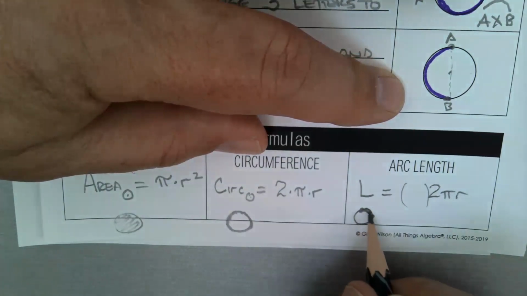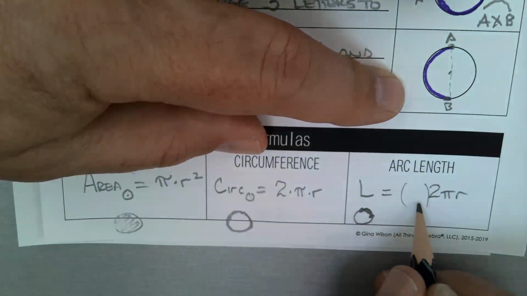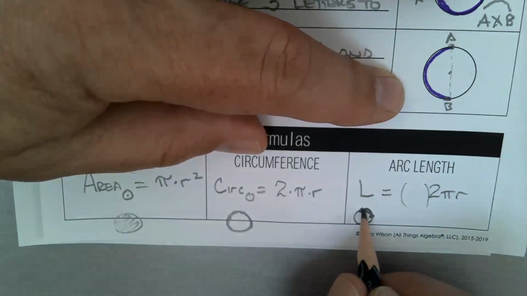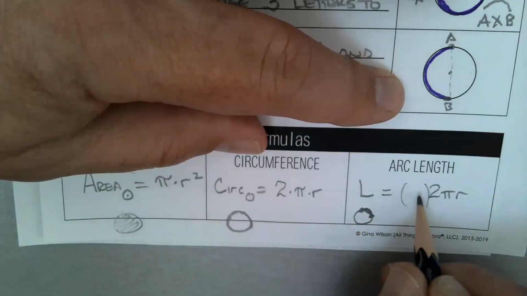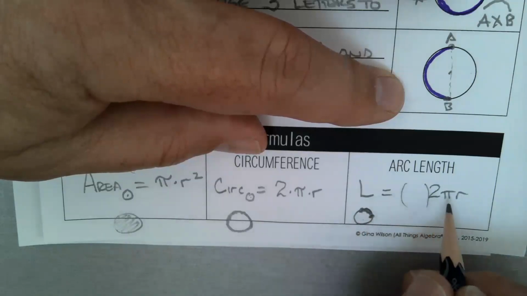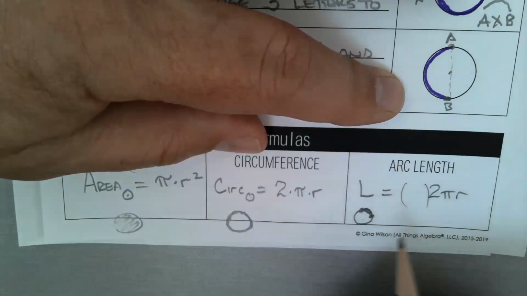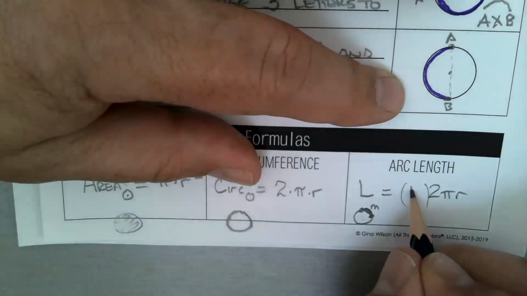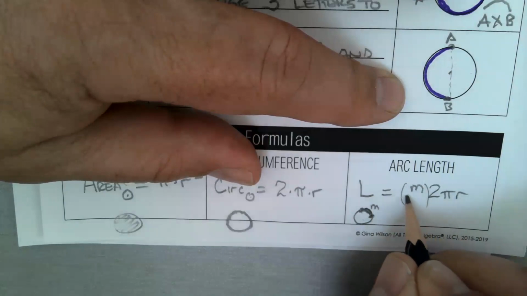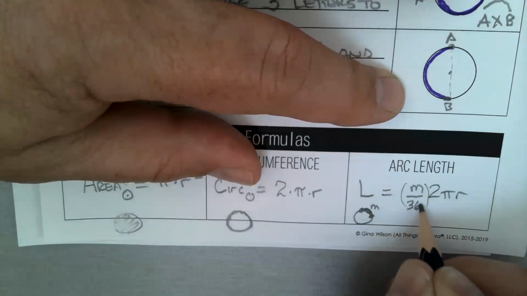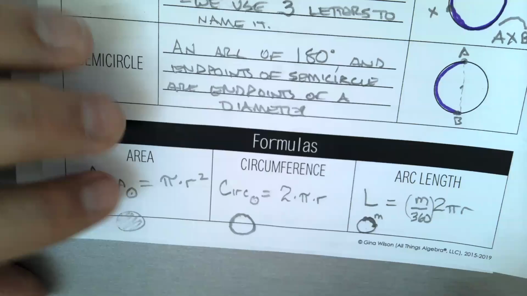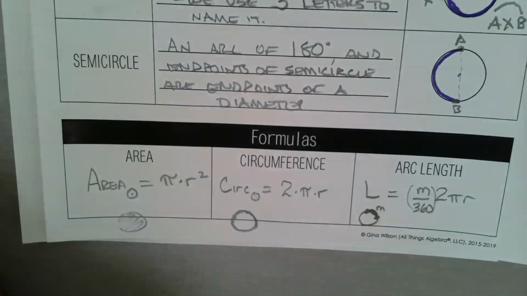If this had been exactly half of the circle, I'd want half of the circumference. If this were exactly a quarter of the circle, I'd want 1/4 of the circumference. And so what the length is going to do is it's going to let me find it with the measure of the arc divided by 360. We'll talk more about what that means. This formula is a little premature, I think. We'll get into that next class.